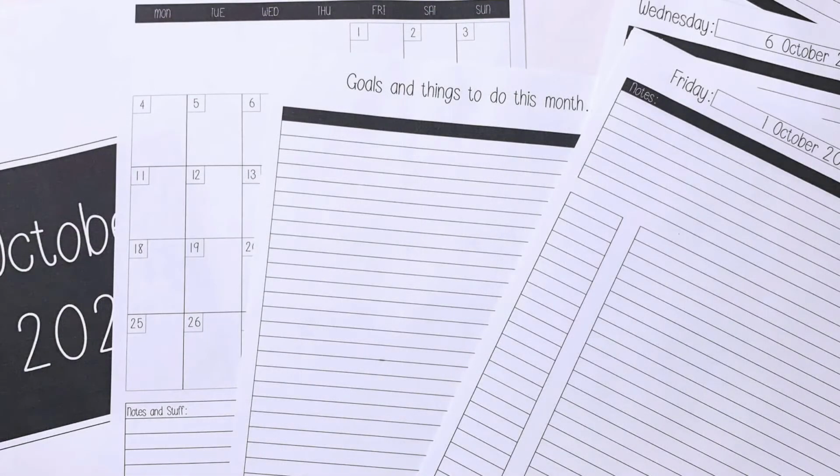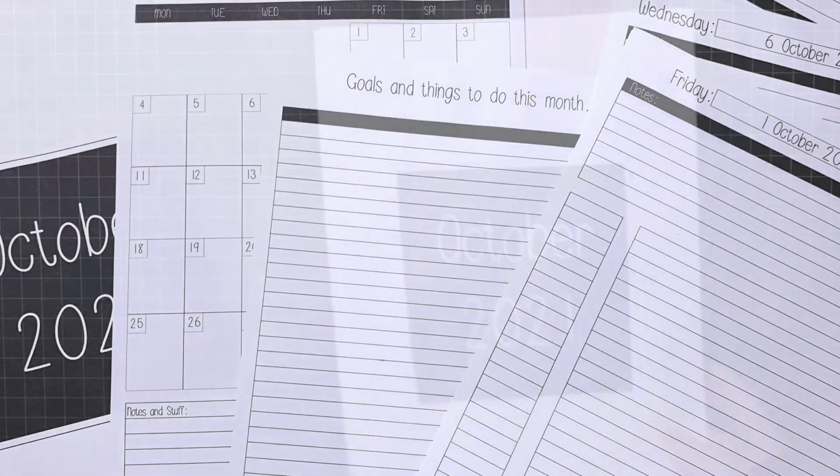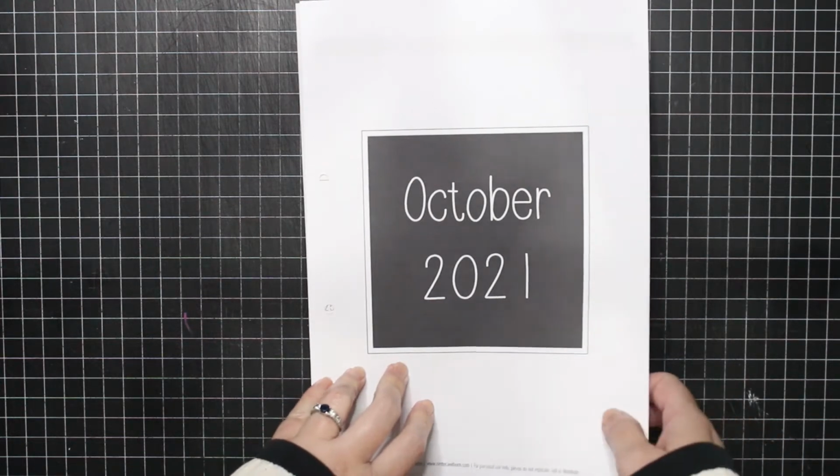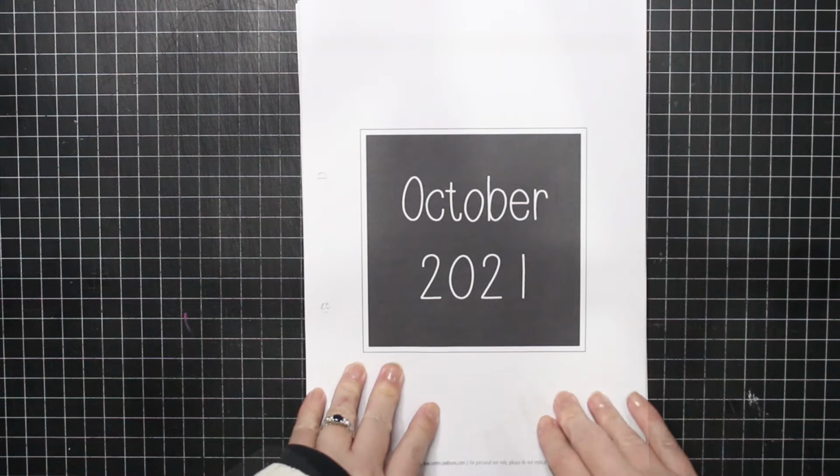So what I decided to do is to just create a planner for the month of October and to see if it works. This way, it'll help me to figure out how I should design my planner for next year. So for the month of October, I did this.